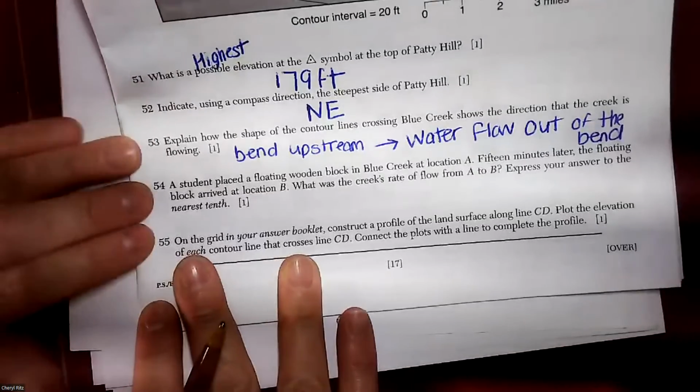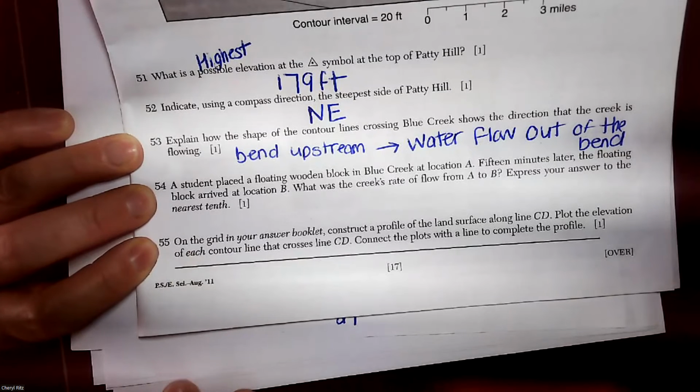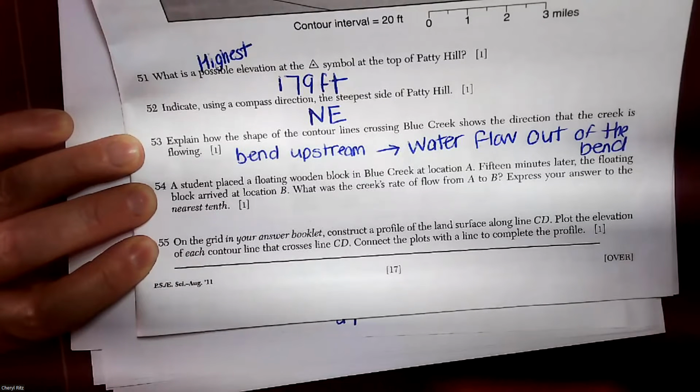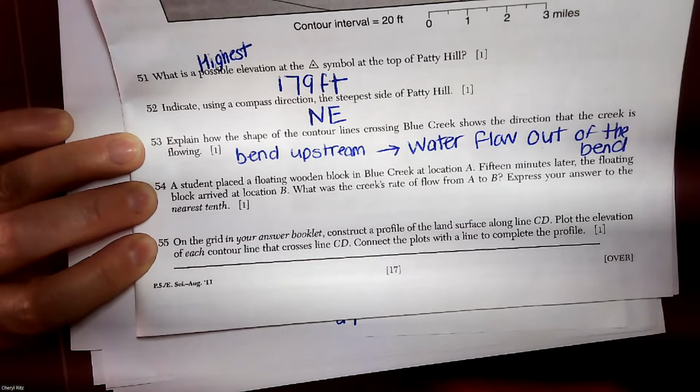This next question says a student placed a floating wooden block in Blue Creek at location A. 15 minutes later, the floating block arrived at location B. What is the creek's rate of flow from A to B? Express your answer to the nearest tenth. Believe it or not, last chapter, you learned how to do that. Math, last chapter. Math and earth science are best buds.